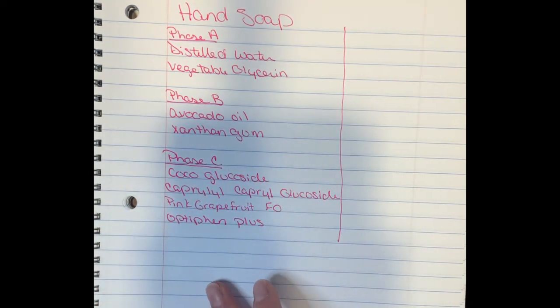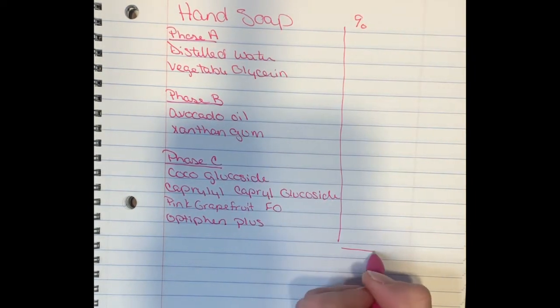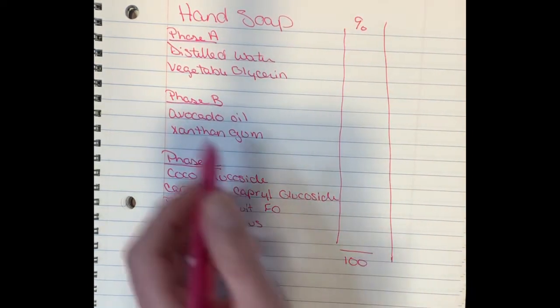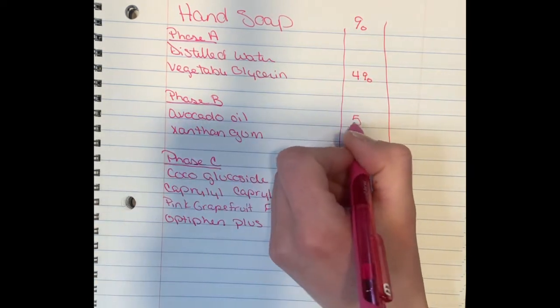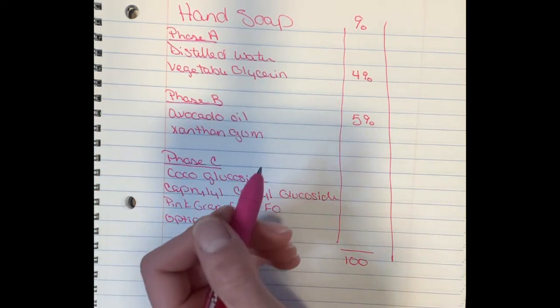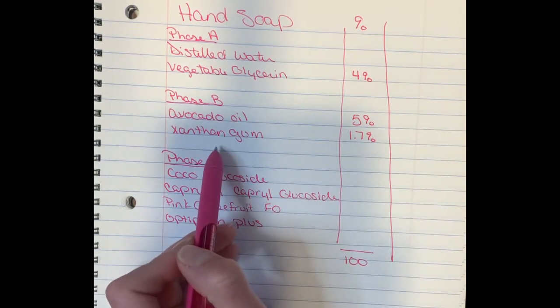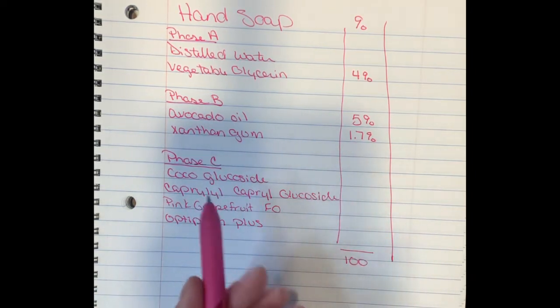So then what I'm going to do is I'm going to go ahead and fill in the percents that I know. So this is where I'm going to put the percents, and it should total up to be 100%. So I know that my vegetable glycerin, I want to use about 4%. My avocado oil, I'm going to use about 5%. And I use both of these because I want this to be a hydrating hand wash. Xanthan gum, I'm going to use at about 1.7%. You can use this up to 2%. Because we're making a hand wash and we need it thick, I know I need this pretty high.